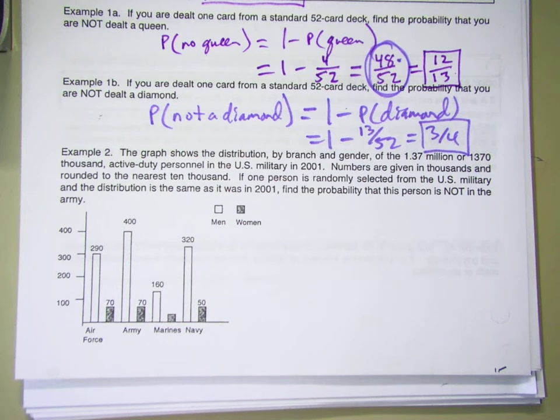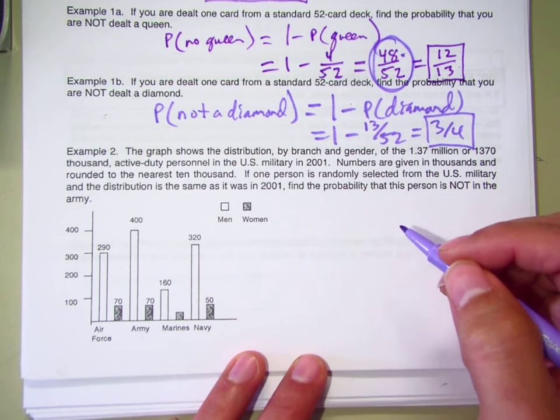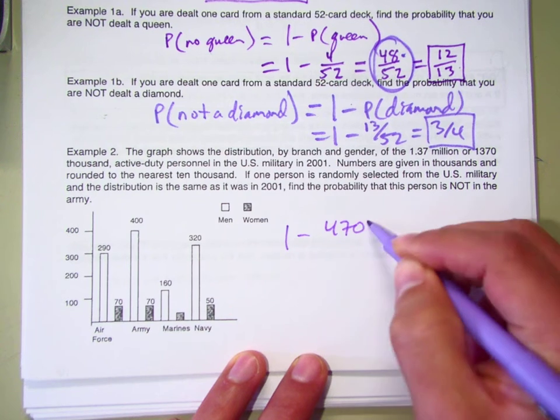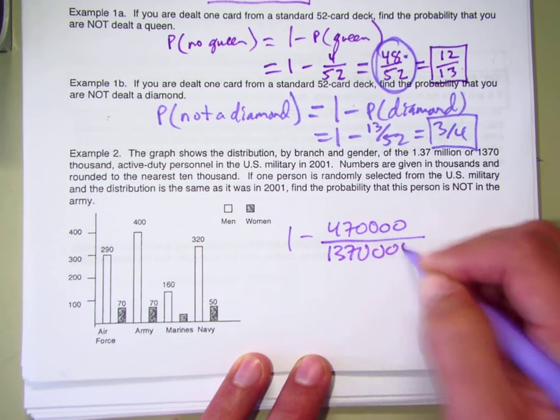All right, Philip, walk us through. Ryan, walk us through. So this is not the army. The army has 470,000 people in it. So I get 1 minus 470,000 over 1,370,123.